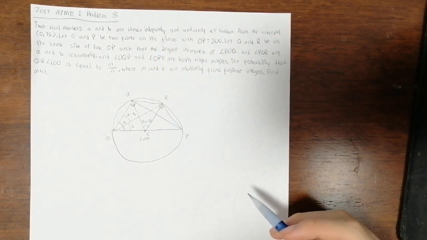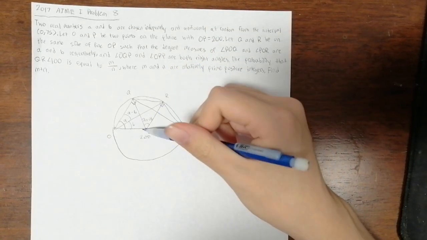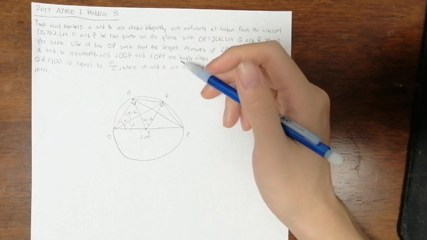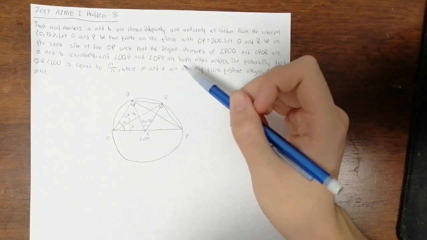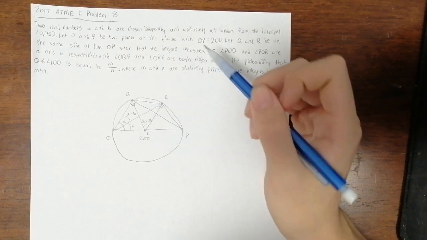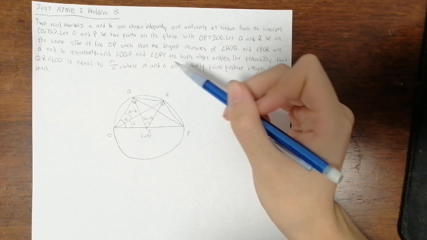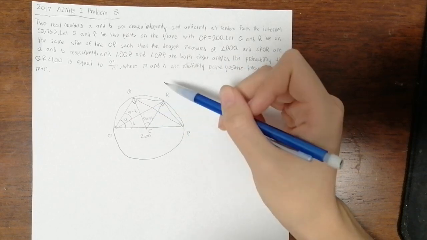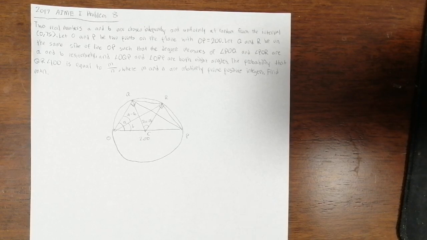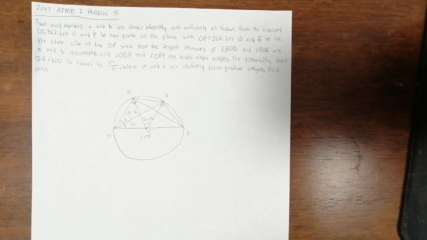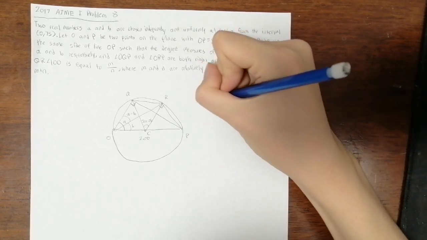And the radius of the circle, which is going to be QC and CR, is 100. So what does that tell us about this length QR? Well, QR is equal to 100 when this triangle is equilateral, which is when 2a minus 2b is 60. So I'll just write that down here.